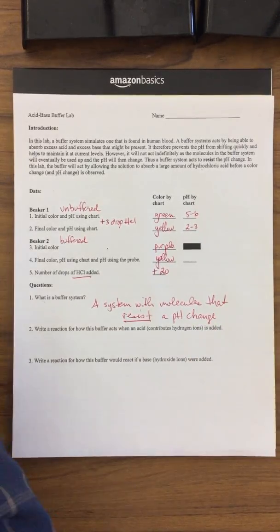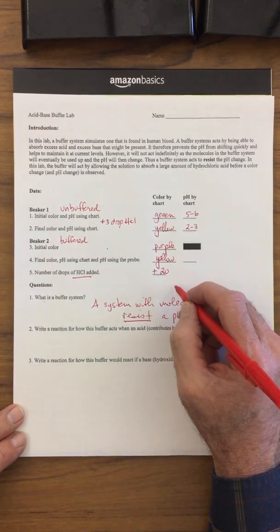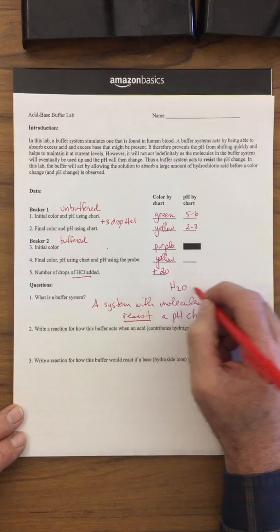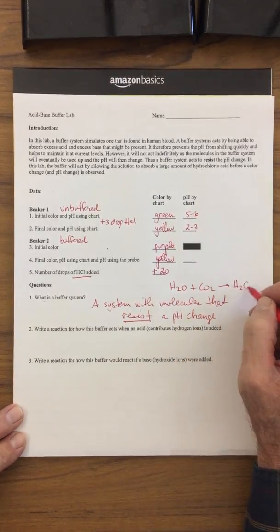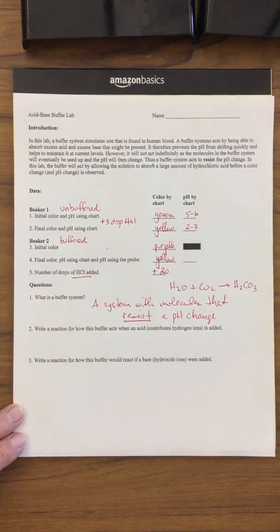I want to share with you what the reaction is within your bodies. We breathe in oxygen and we exhale carbon dioxide. Some of this carbon dioxide is actually used inside of our blood. When you take your H2O and you add carbon dioxide, it produces a molecule called carbonic acid, H2CO3.